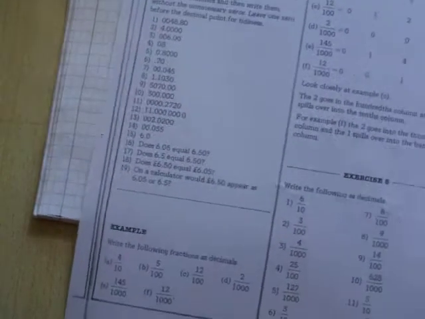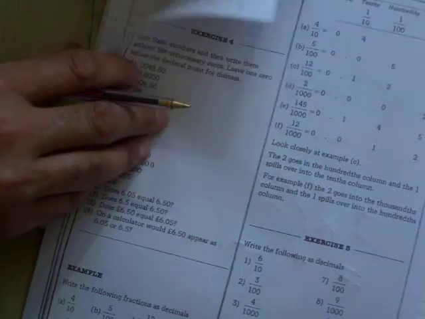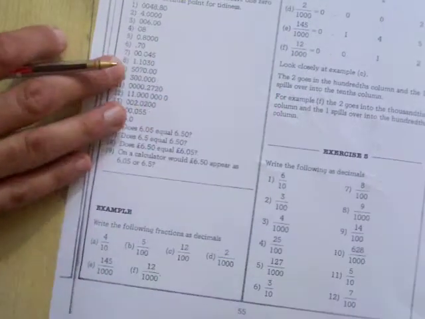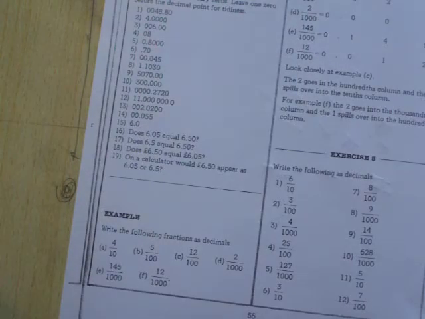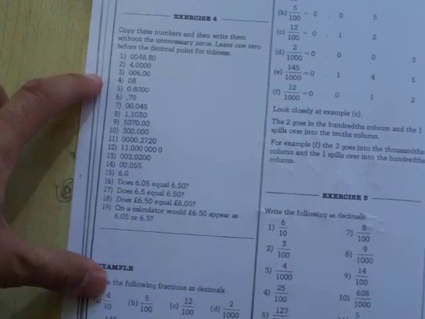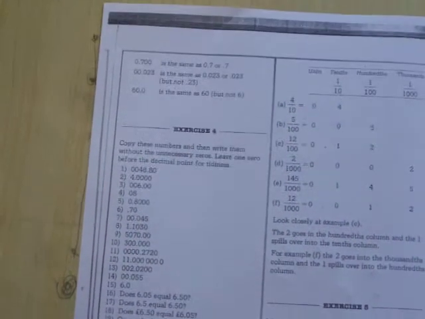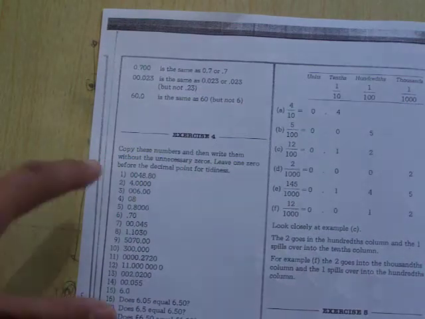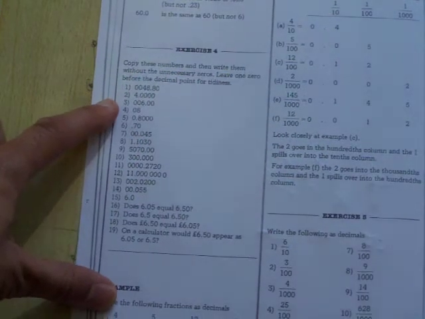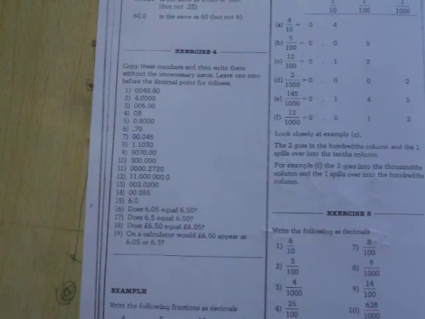Exercise 4 is now taking what we've just done into the next level. Exercise 4. Okay.